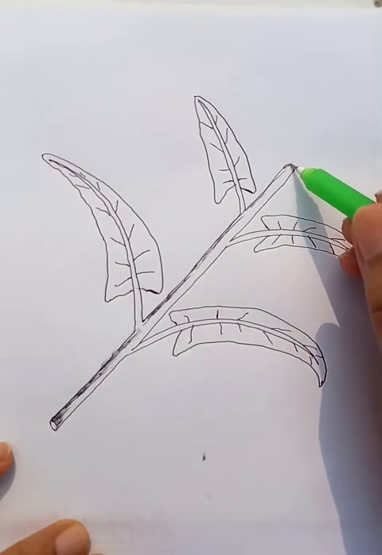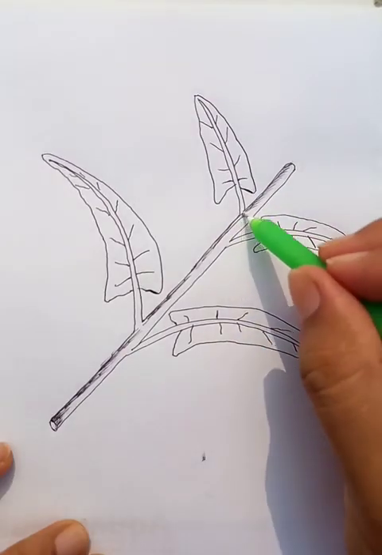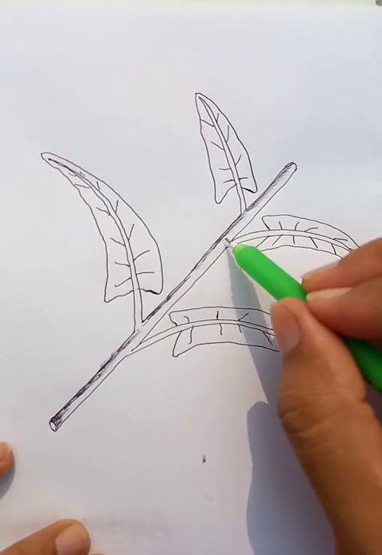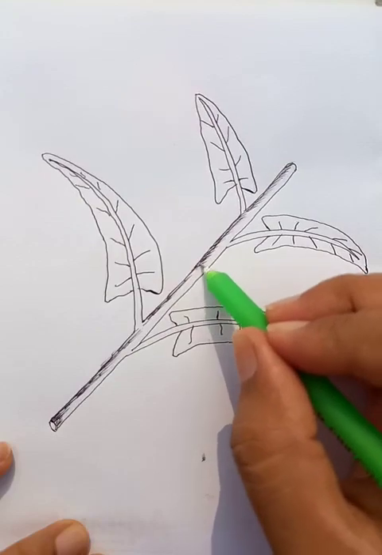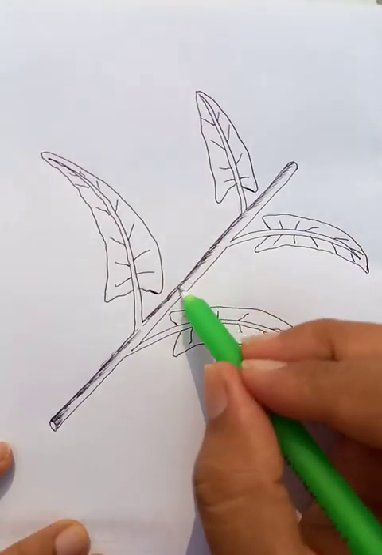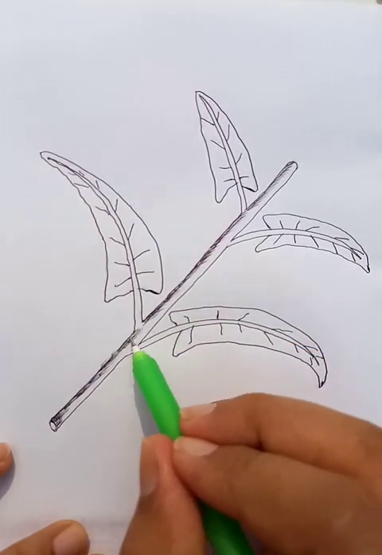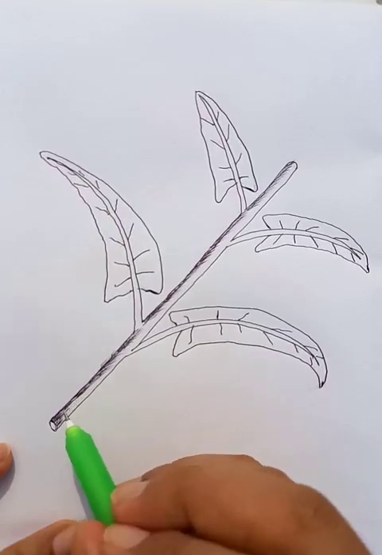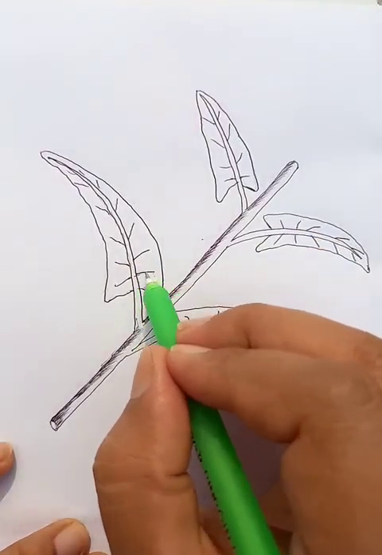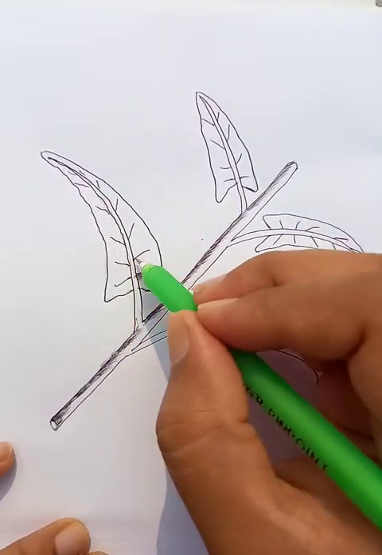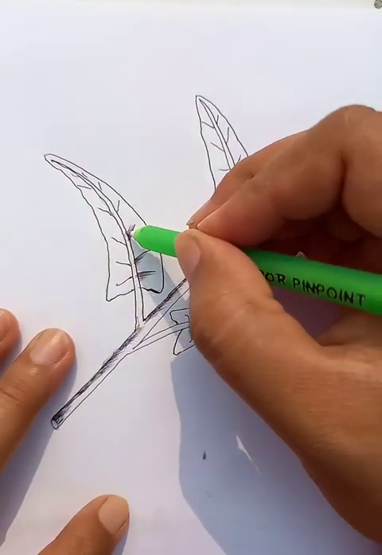Okay, as you can see. All right, we can make a little elaboration for the leaves, for the segments. We can draw little shades.